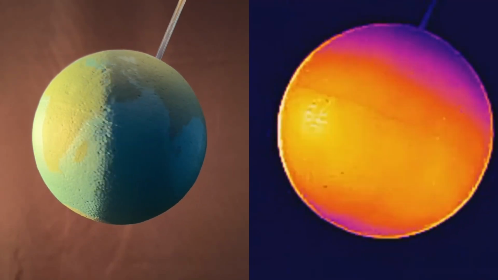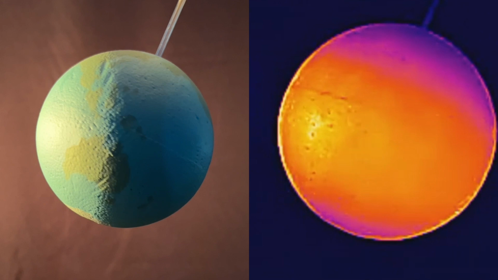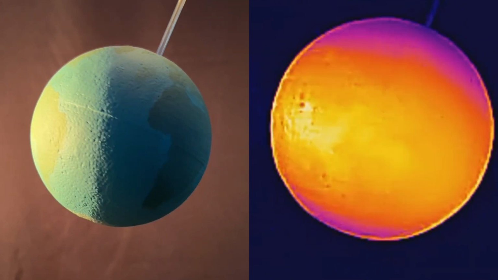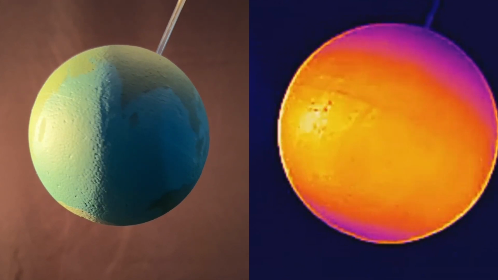I'm going to explain why you have seasons on the Earth using a polystyrene ball painted as a globe by my technician Natalie, a carbon filament lamp to be the sun, and an infrared camera and a visible light camera to see what's going on.